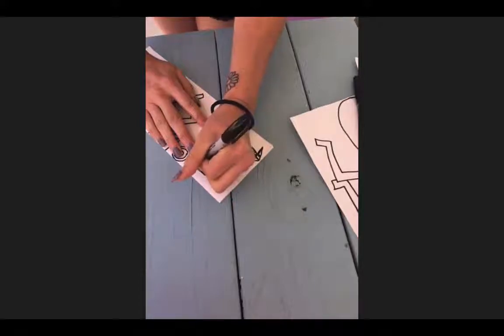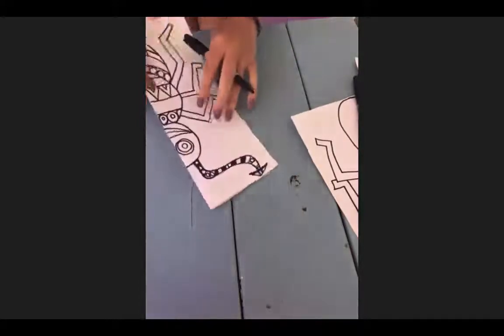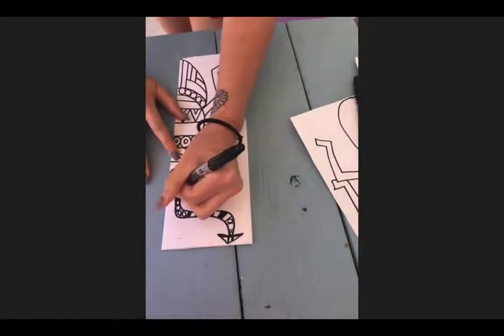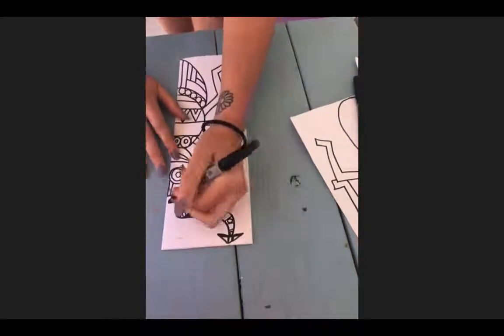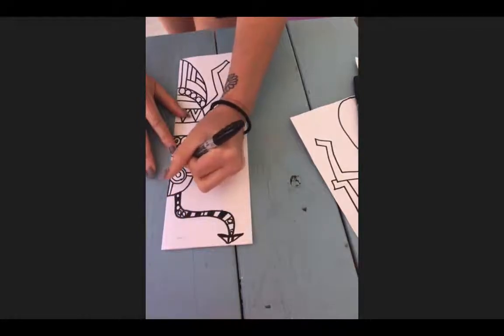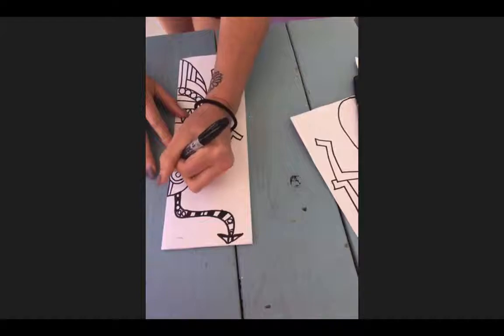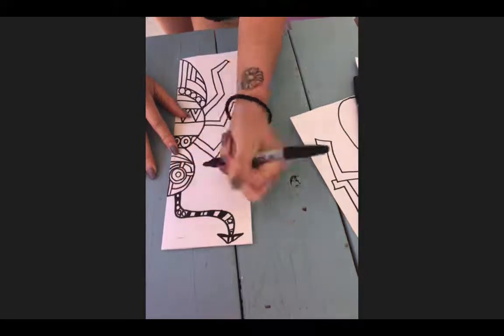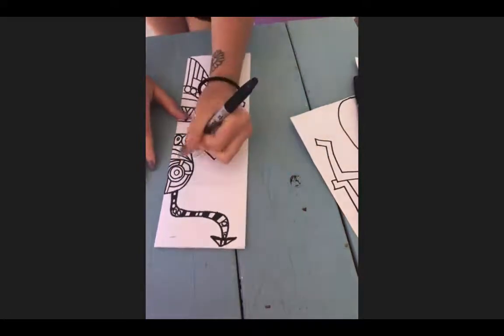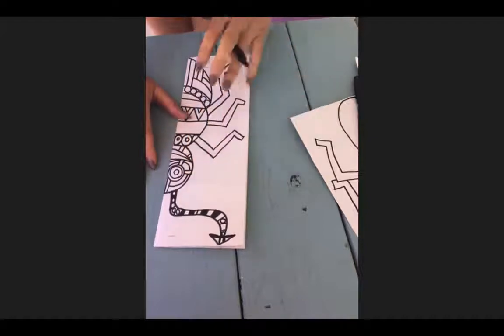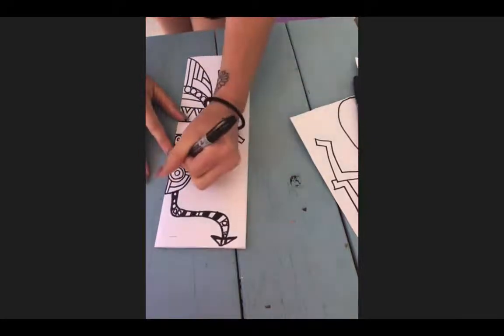So my insect and my insect designs will stay symmetrical. Now, they do not actually have to be faces. As you are creating your designs, you could just make patterns. Just remember, they will be symmetrical on the other side.